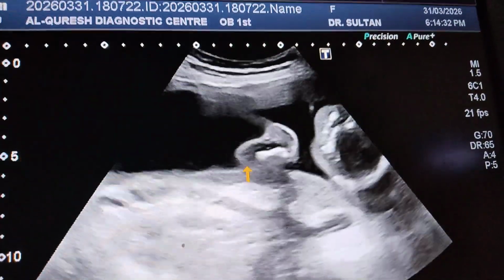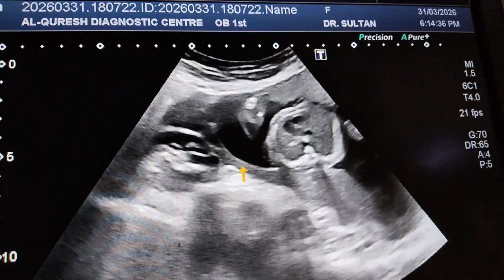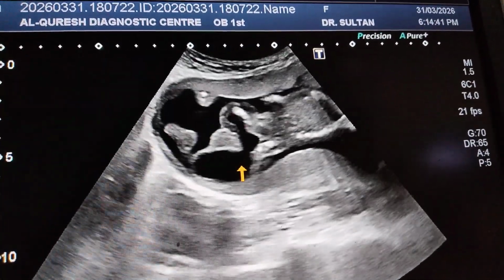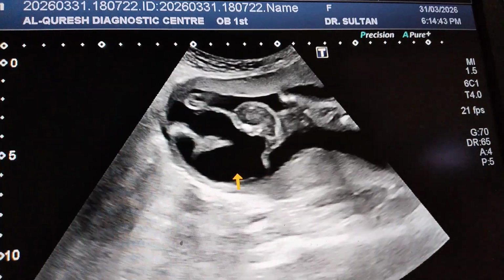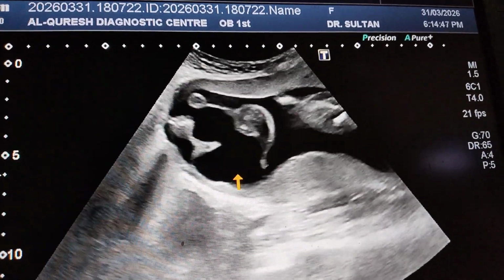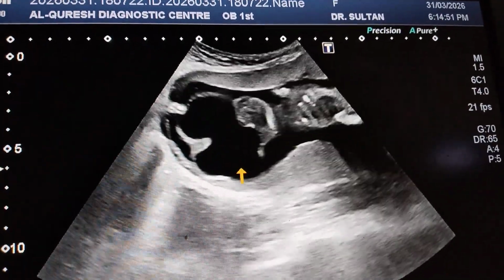So this lesion, in my opinion, is, look here, sacrococcygeal teratoma. There are four types of sacrococcygeal teratoma according to the location.